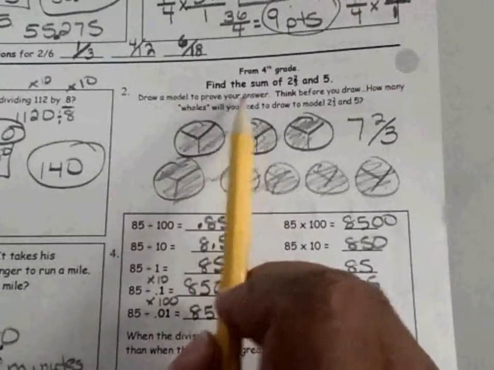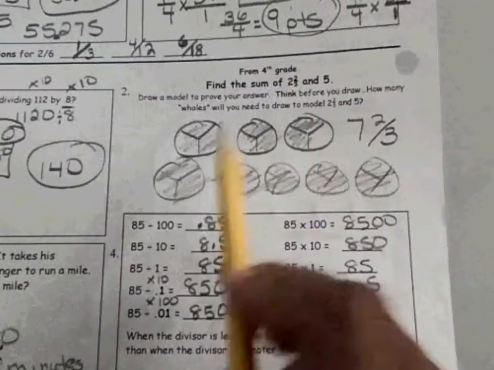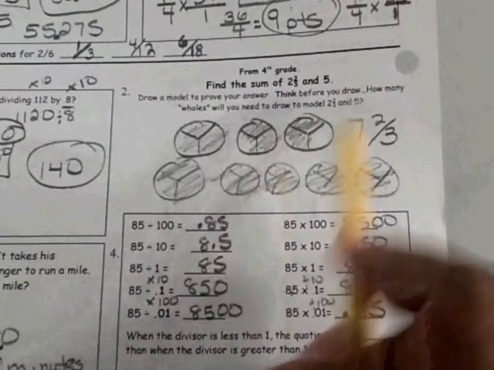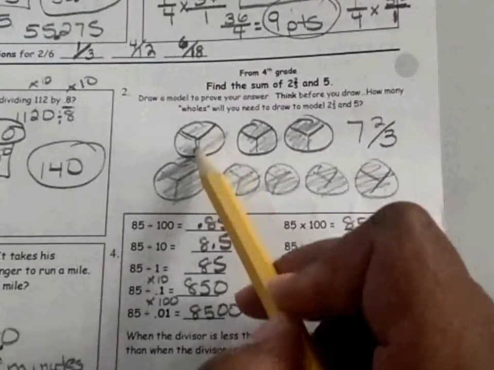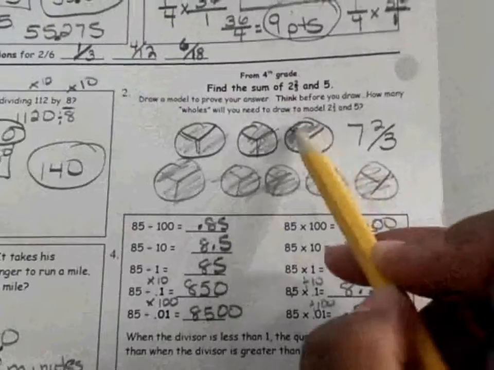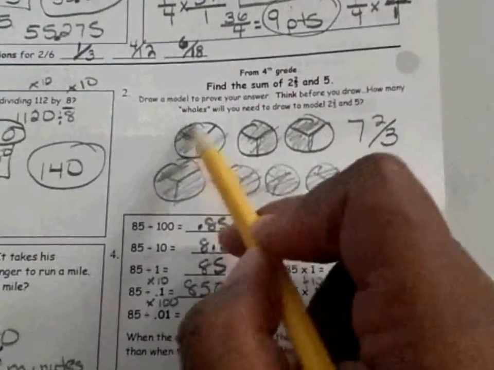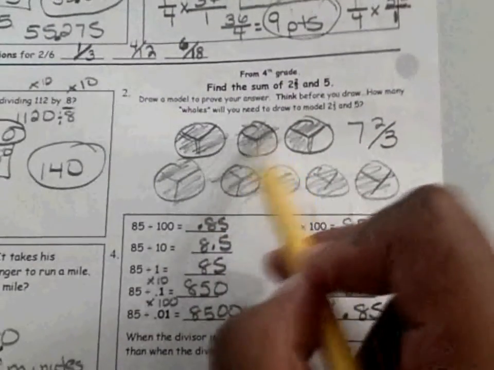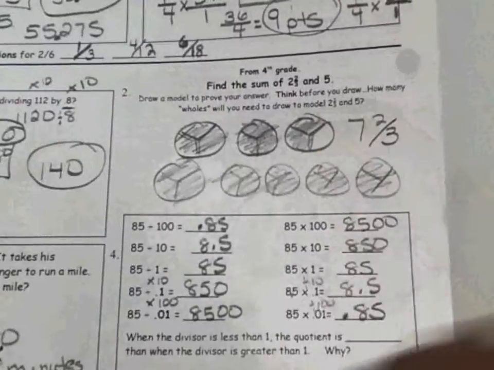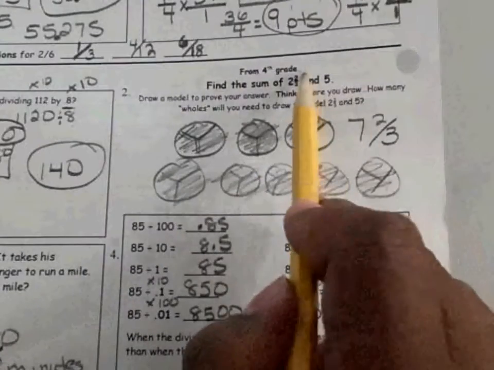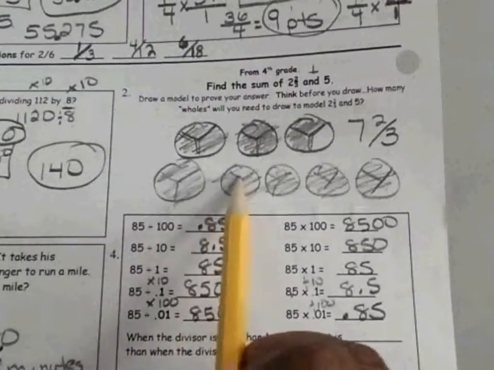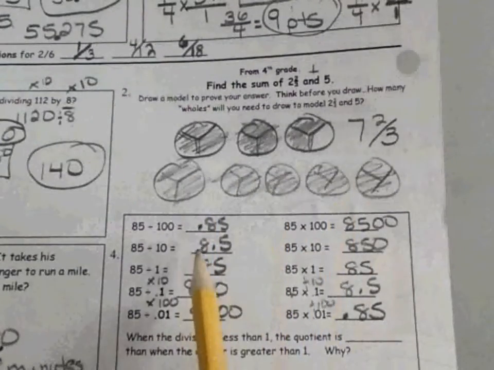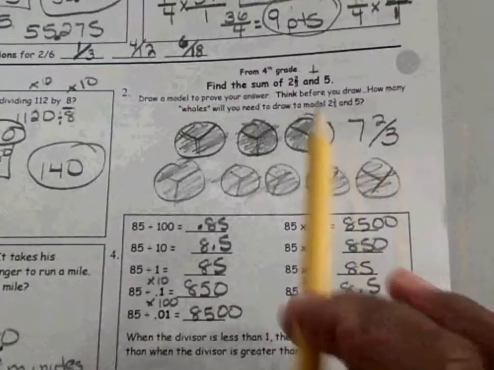Okay, bless you. All right, draw a model to prove your answer. So 2 2/3. So I drew 2 models and 2/3. And notice I split each model into thirds. Yes? Okay, and so I shaded in 2 whole models and then 2/3 of another model. But I'm adding 2 2/3 plus 5, so that means I need 5 whole models.